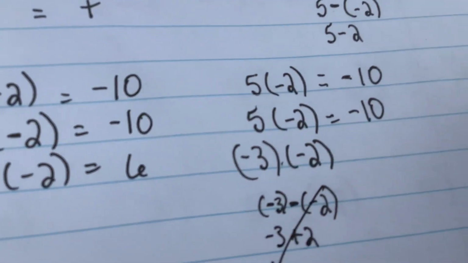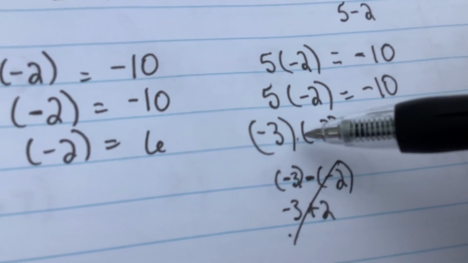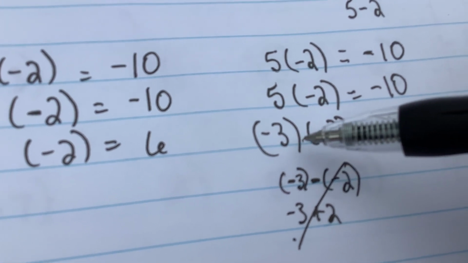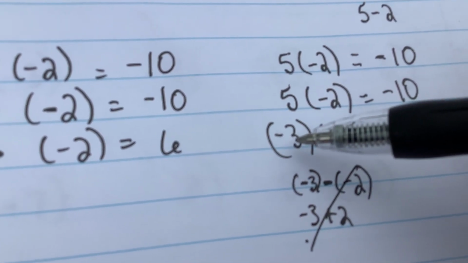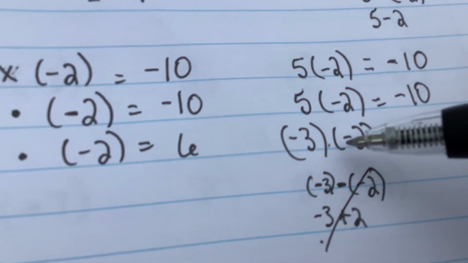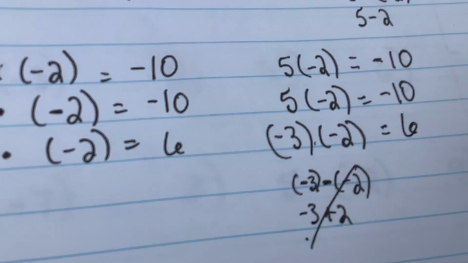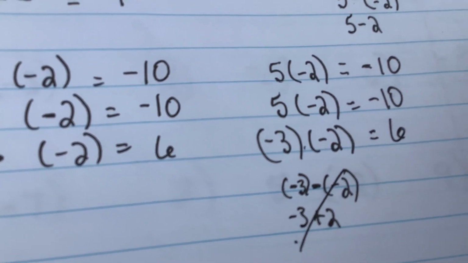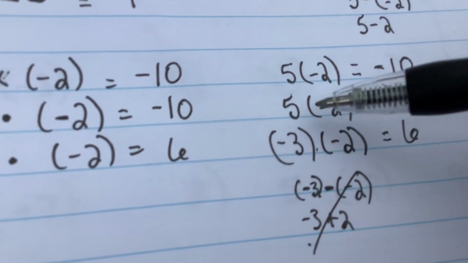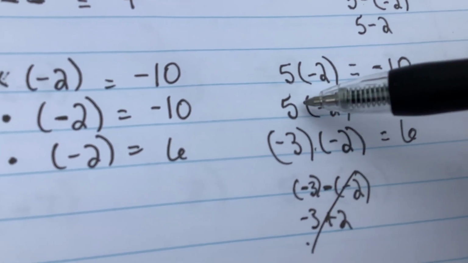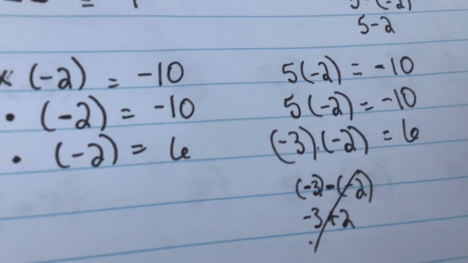There's no sign in between the parentheses. So the default operation is to multiply. So this is going to be negative 3 times negative 2, which is 6. Okay? So anytime you see parentheses and numbers outside and there's no sign in between, meaning between the number and the parentheses, then it's a multiplication.